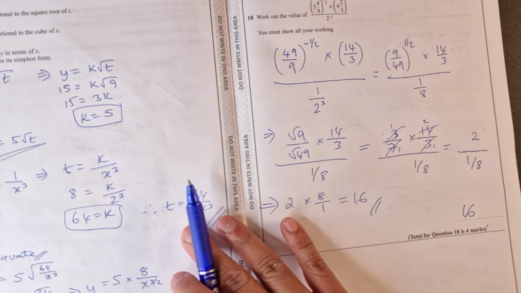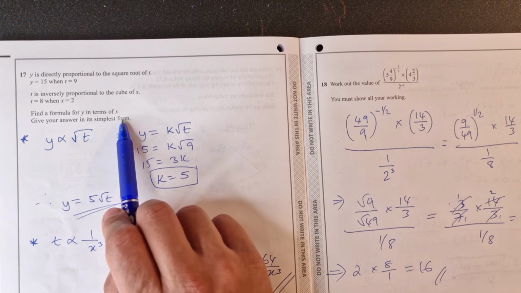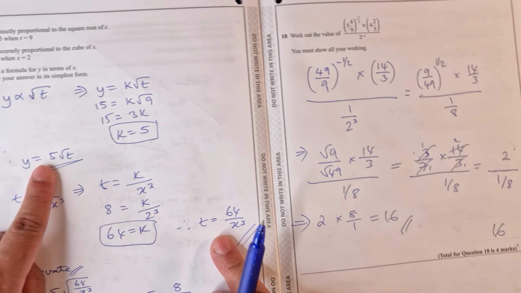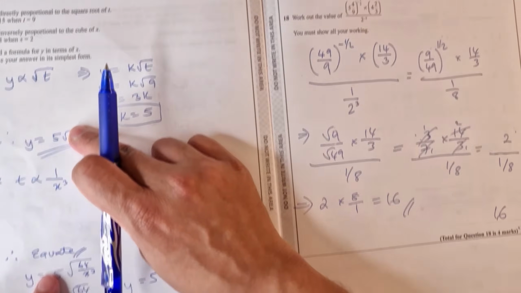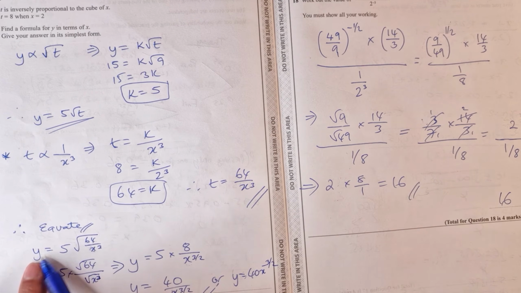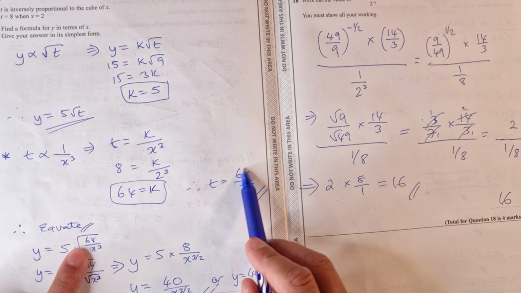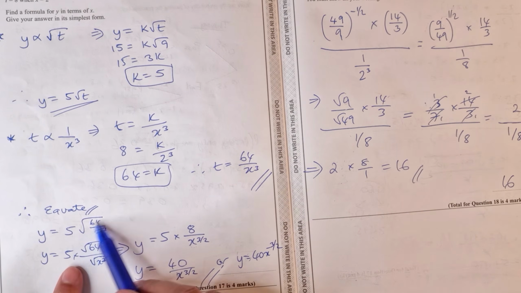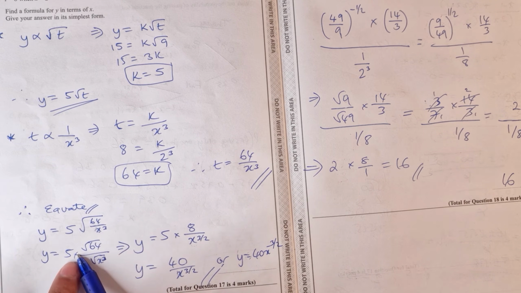Now the question says, find a formula for y in terms of x, giving your answer in simplest form. Now, if you look at our two equations that we found, okay, we've got t right there, which we can substitute in there. So we can say, we can equate them. So y is equal to 5 root t. Remember, this was t, but t is now going to be replaced by all of that. So 64 over x cubed. Now, if I work this out, I can just do the square root for both of them individually, like I've done here, and this is multiplying, so I've just done a multiplying sign here.